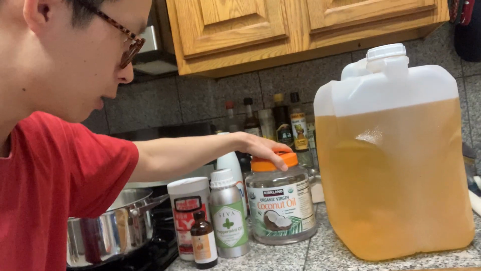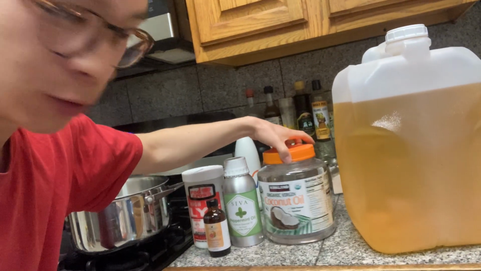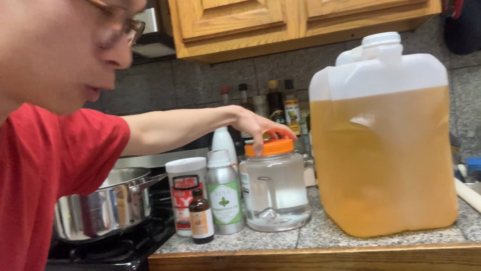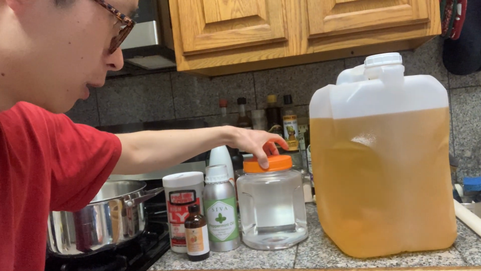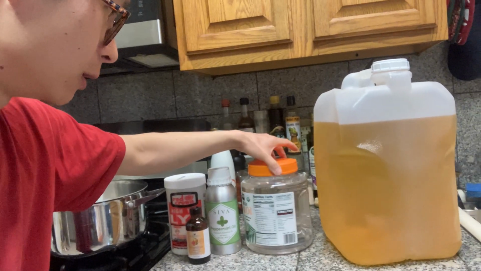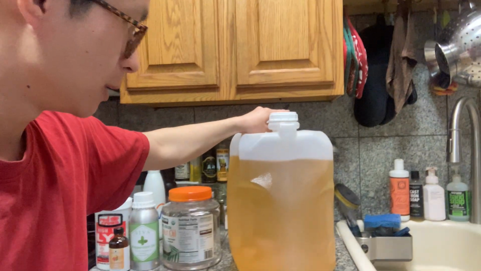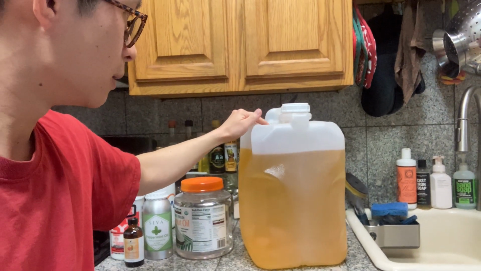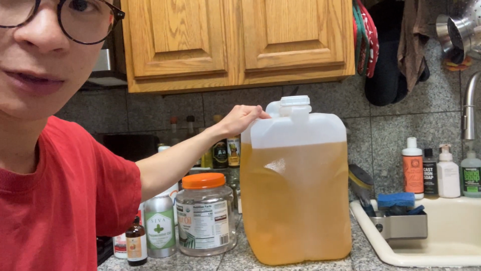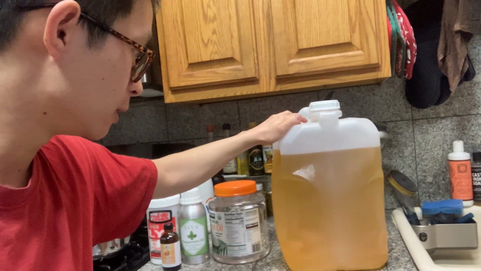And then here's coconut oil. Like I said, it's liquid. Usually it's a solid white color, but I put it in a warm part of the house, so it is liquid. And then this is rice bran oil. It's kind of sticky for some reason, but I've had this for a while.